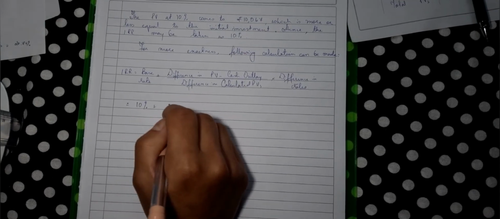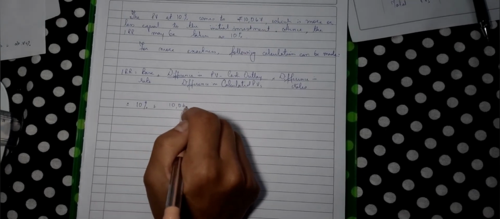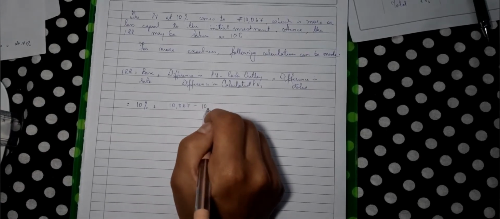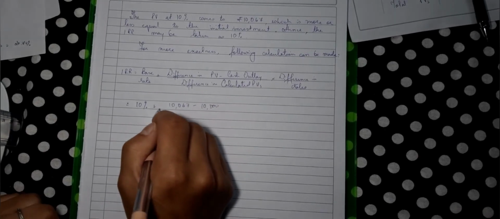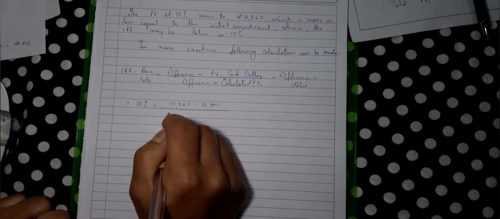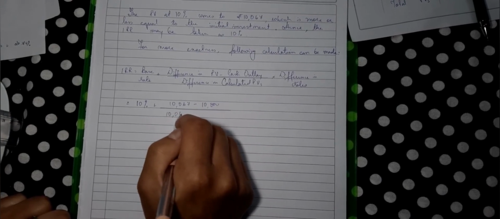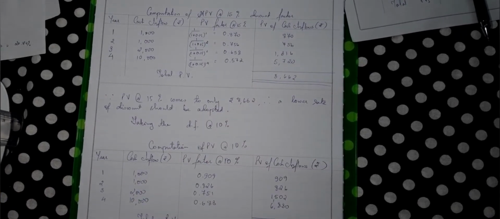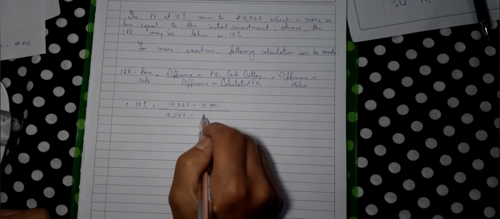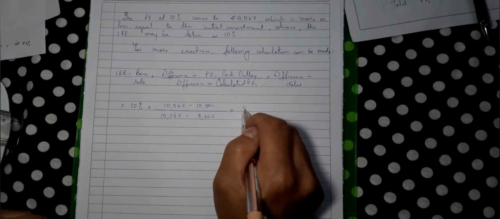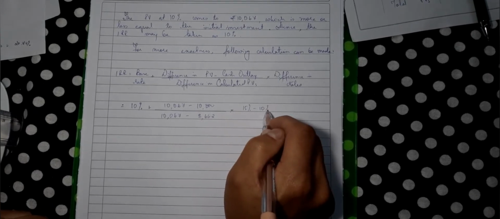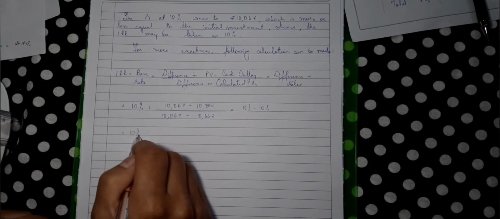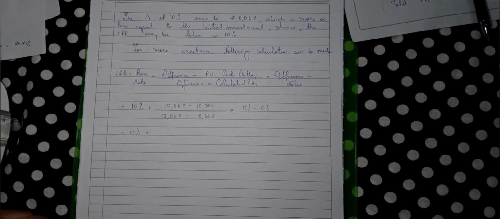Present value at the rate of 10% is 10,067 minus cash outlay is rupees 10,000 divided by difference in calculated present values, which is 10,067 minus for 15%, 8,662, into the difference, 15% minus 10%, is equal to 10% plus calculation.